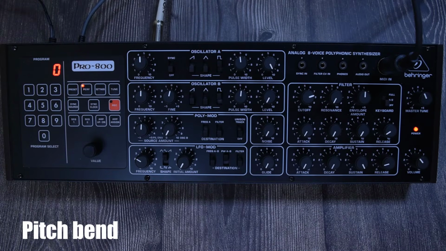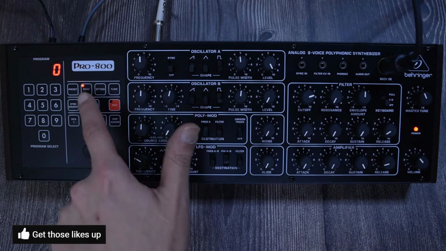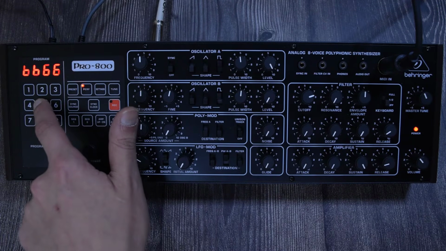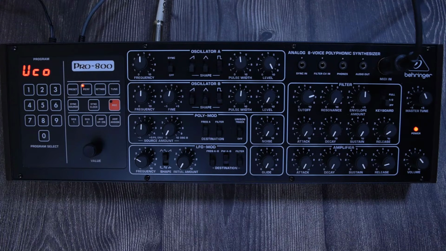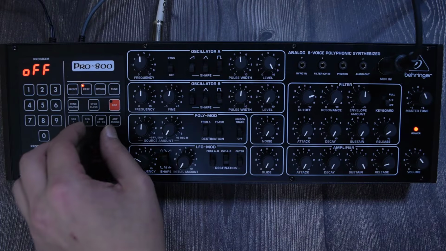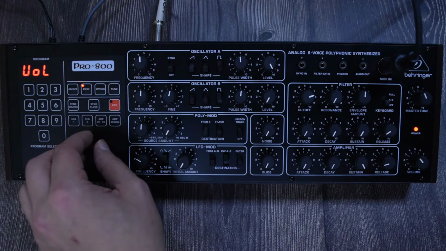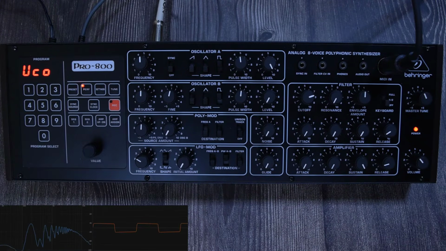If I play something and go up on my pitch, it's going to go up or it's going to go down. And pretty simple. If you're standing on performance, we can go to the number 5. And right here, we can have a few more options. It says pitch bend and then target. So by default, you get VCO, you get VCF, and you get off. And the other one is going to be volume. So if I go to VCO, this is going to be pitch.